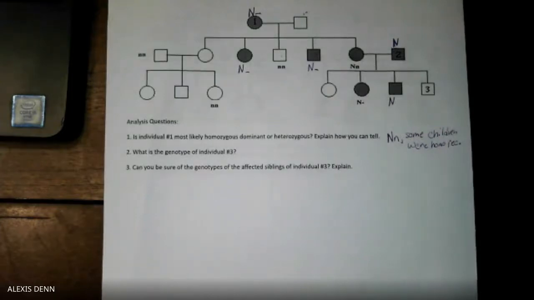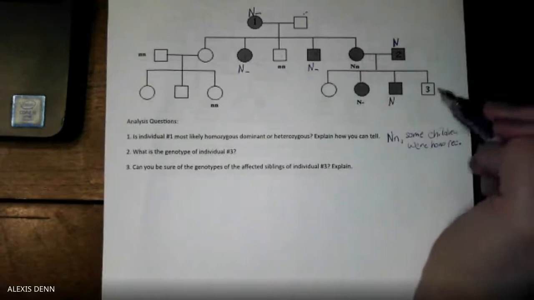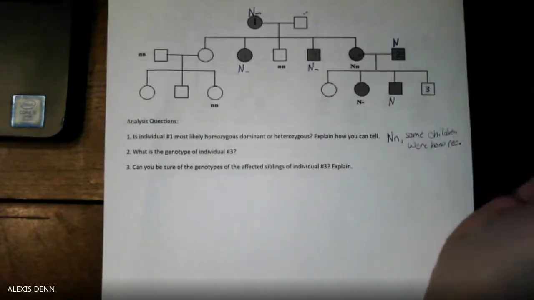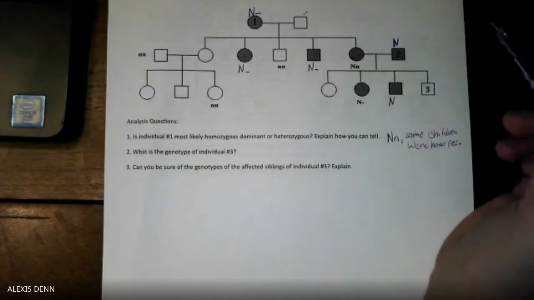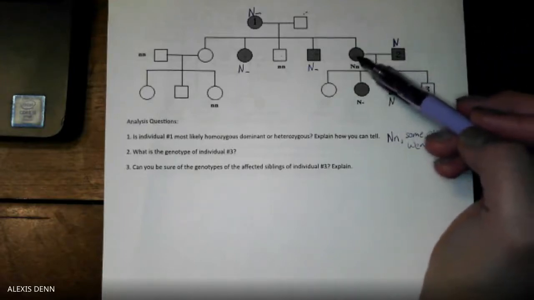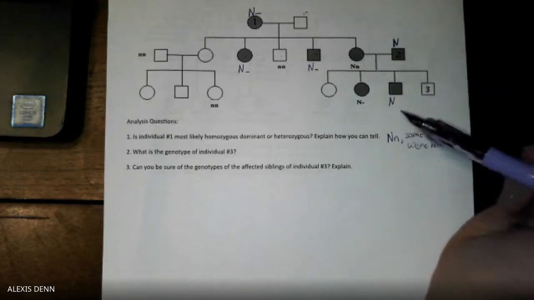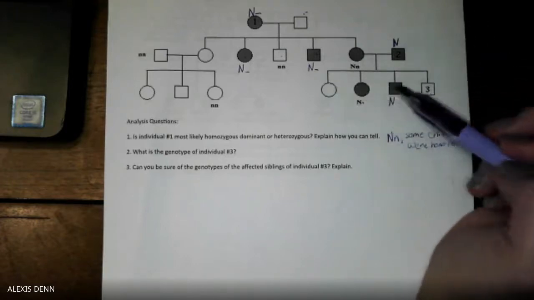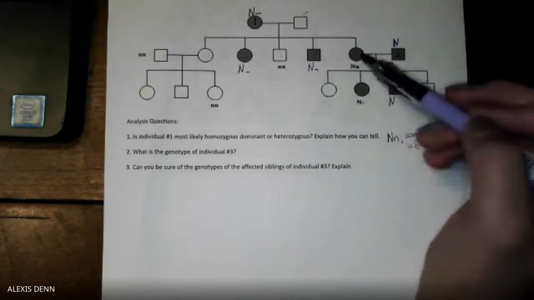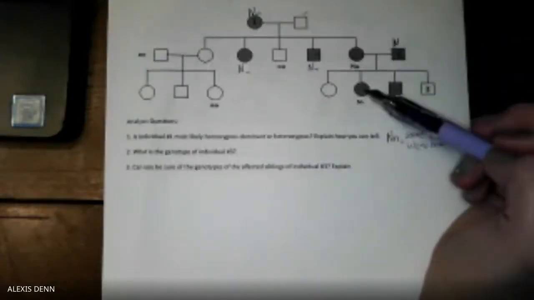What is the genotype of individual number 3? Here's individual number 3. And they have 2 affected parents, an affected mom and an affected dad. There are 4 children made from the cross between these parents.